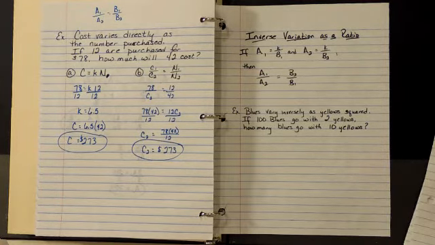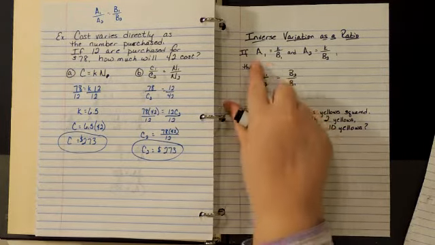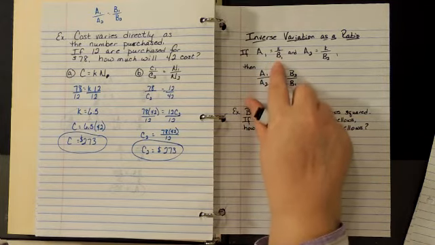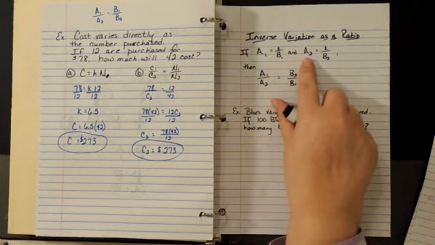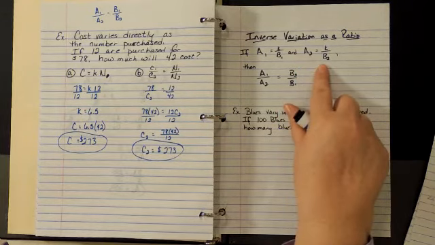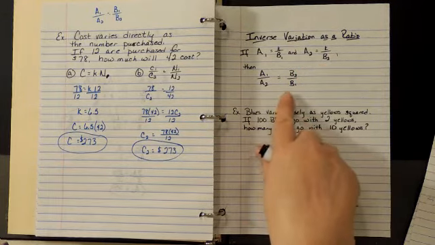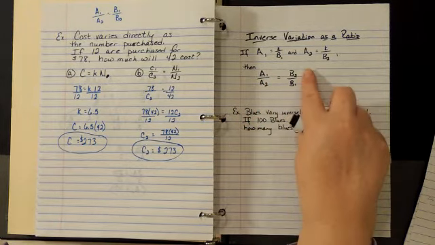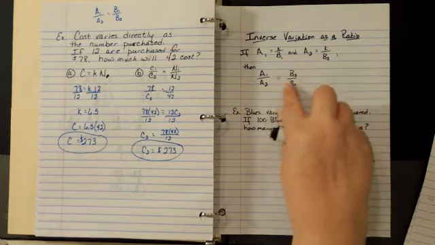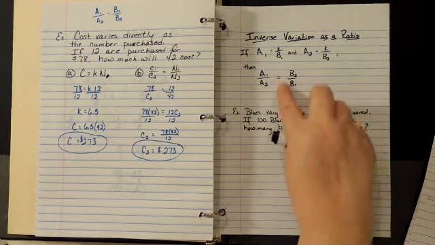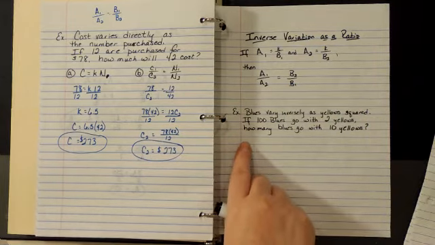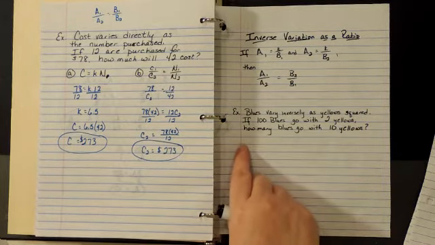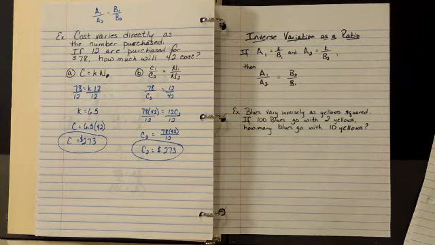Okay, now let's talk about inverse variations. If A1 equals K over B1 and A2 equals K over B2, then when you cross multiply and get rid of the K's, A1 over A2 is going to equal B2 over B1. Notice that the second ratio has been inverted. Let's try this. Blues vary inversely as yellows squared. If 100 blues go with 2 yellows, how many blues go with 10 yellows?